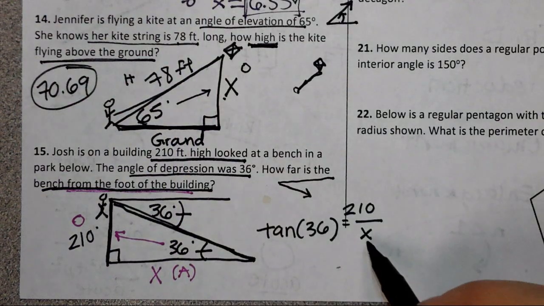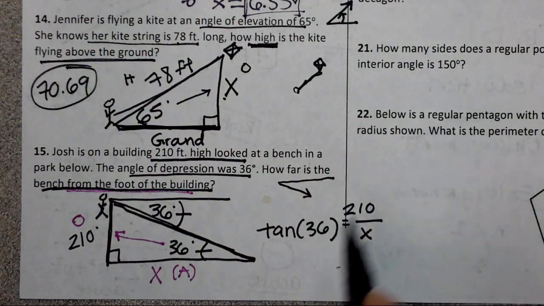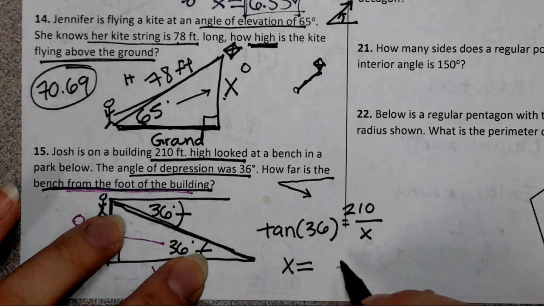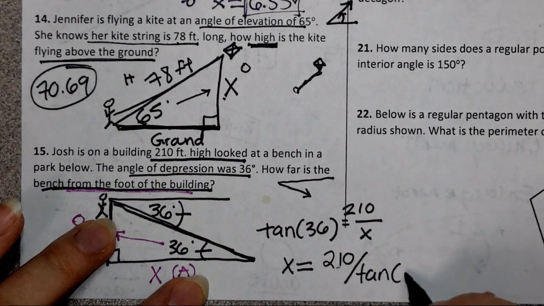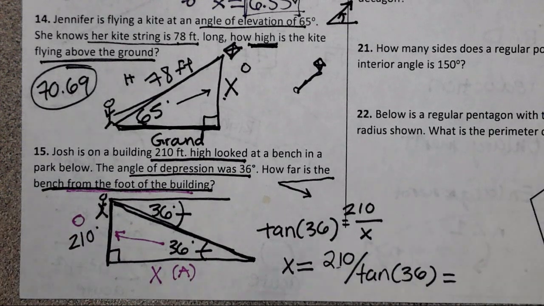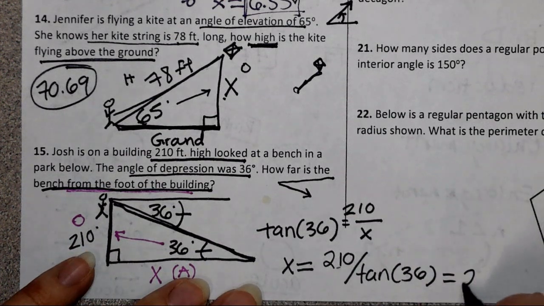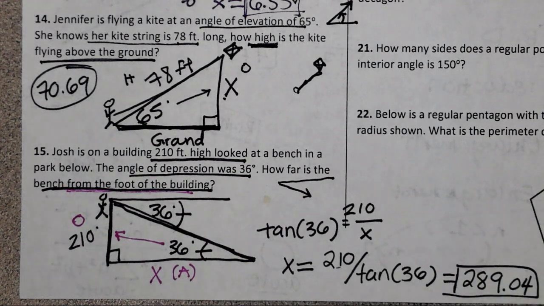Okay, if x is in the denominator, then when you solve for x to get it by itself, you end up dividing. 210 divided by the tangent of 36. Okay. So that's equal to about 289.04.